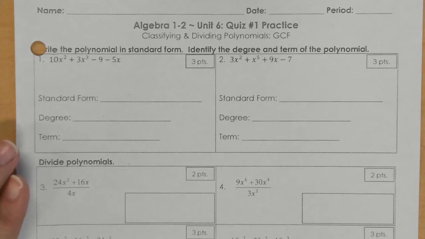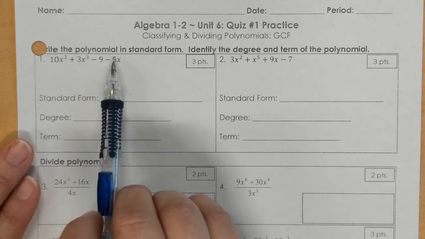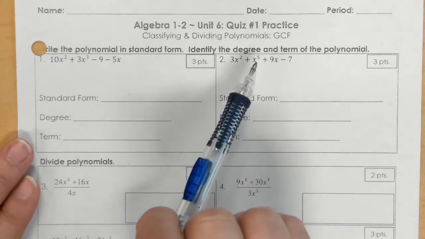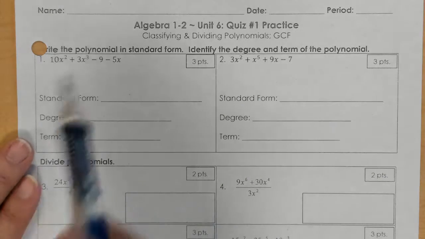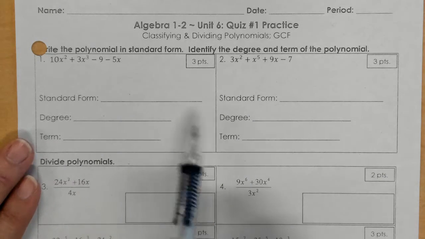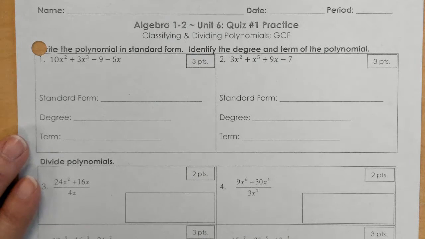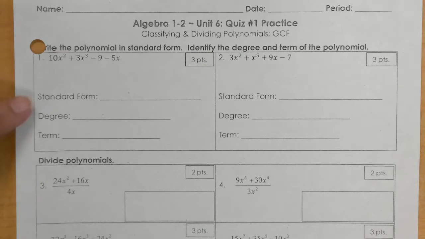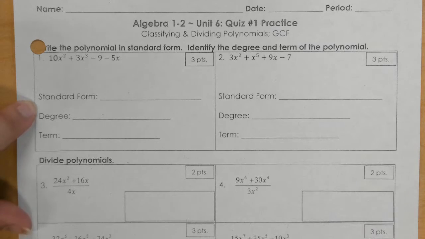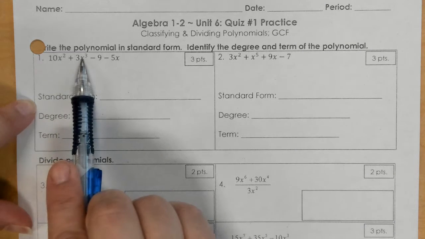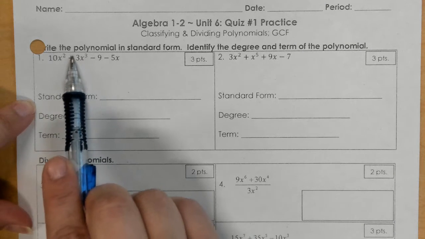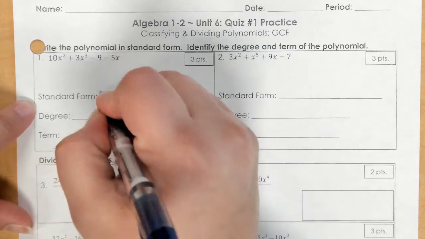For quiz number 1 practice, we're going to put the polynomial in standard form and then identify the degree and term of the polynomial. So for these two parts of 1 and 2, you could use your chart and your notes. So first, when I'm talking about standard form, I'm looking for the highest exponent, which is a 3, and that would come down first, that positive 3x to the third.